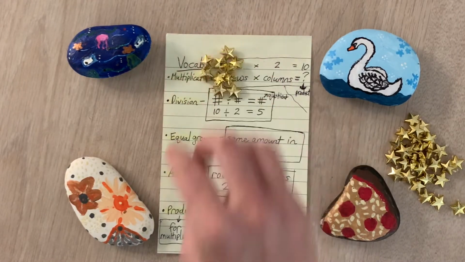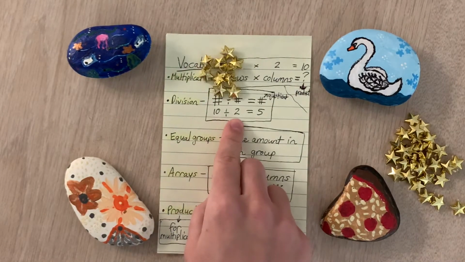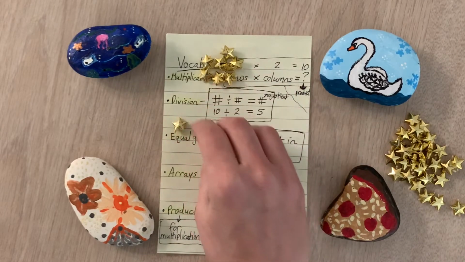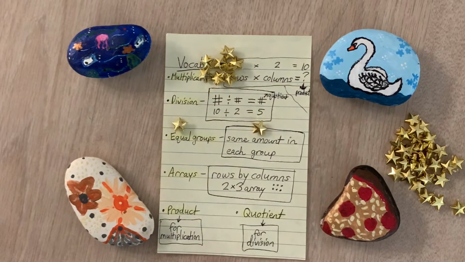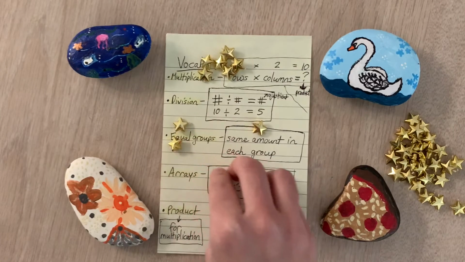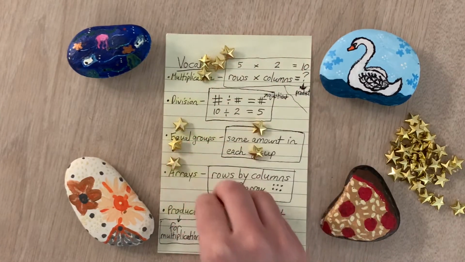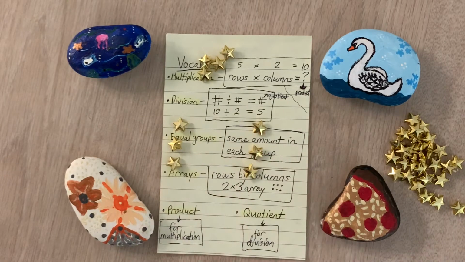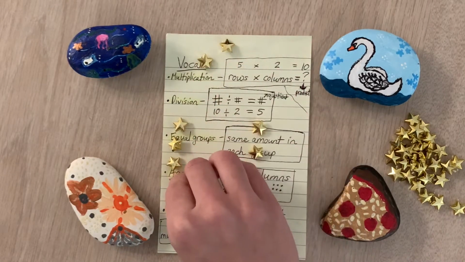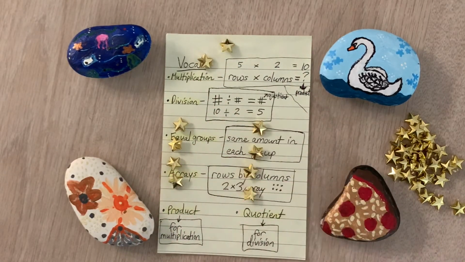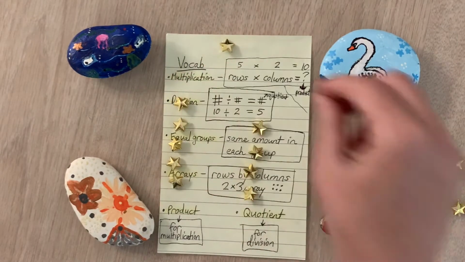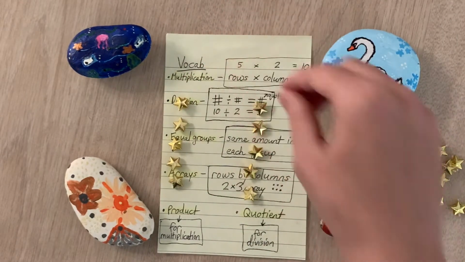So here I have 10 stars, and if I want to divide them into 2 equal groups, I'd place 1 star in the first group, 1 star in the second group, a second star in the first group, a second star in the second group, a third star in the first group, a third star in the second group, a fourth star in the first group, and a fourth star in the second group, and a fifth star in the first group, and a fifth star in the second group.